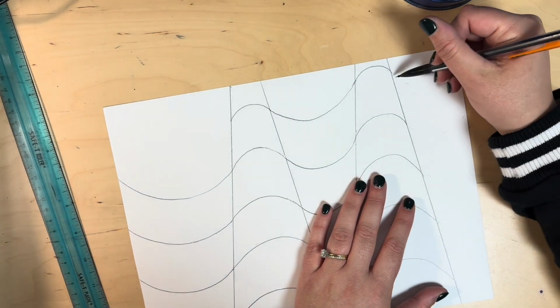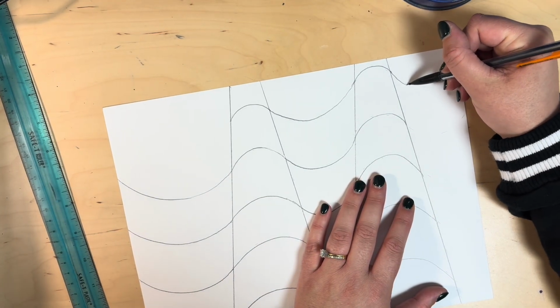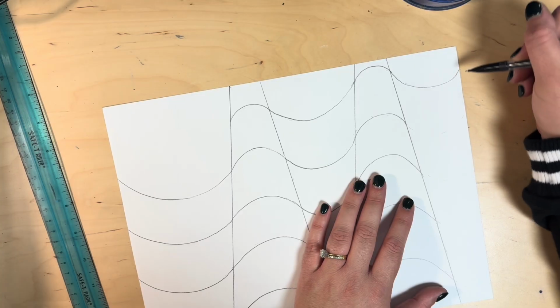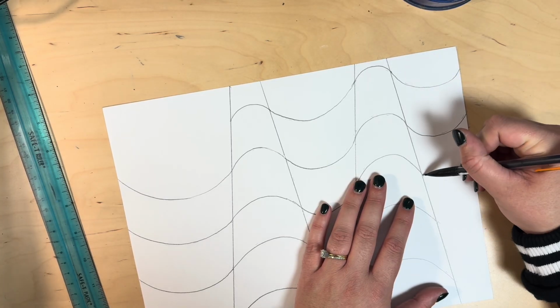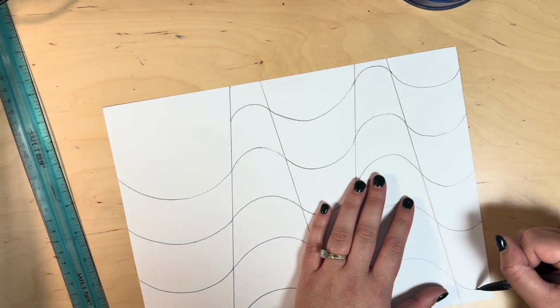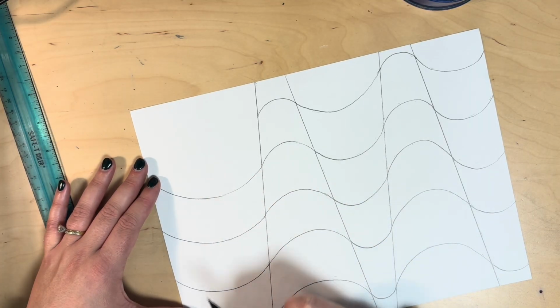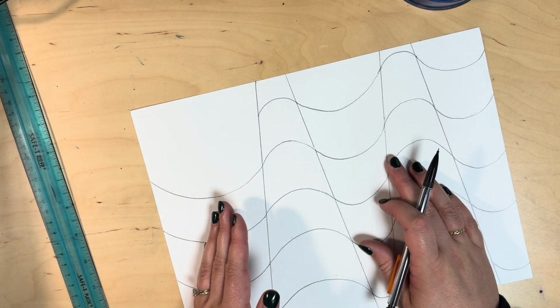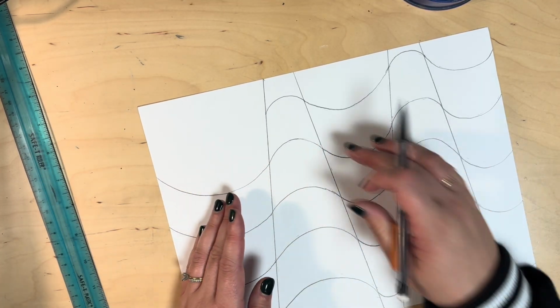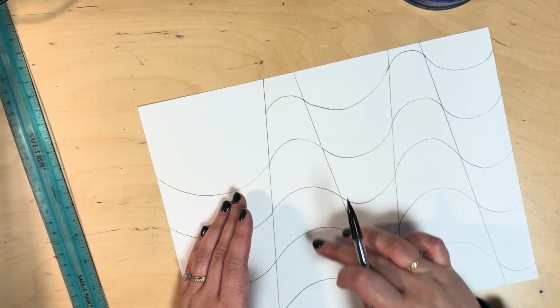Now for the last section, these are going to curve down again. So curve and touch the edge of the paper. So you should have 1, 2, 3, 4 lines in the first section, and then all of the other ones you should have 5. 1, 2, 3, 4, 5.